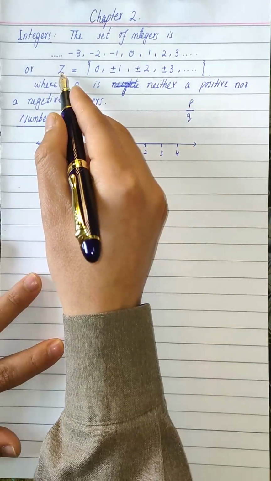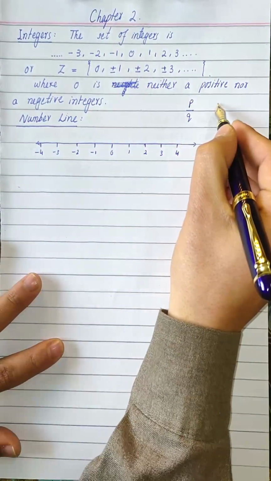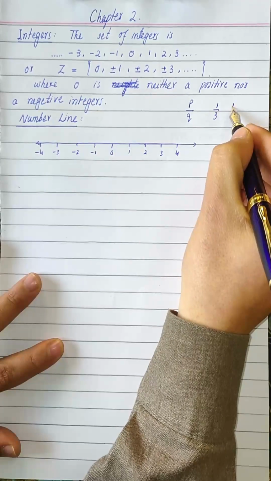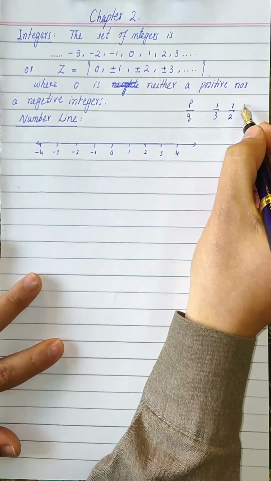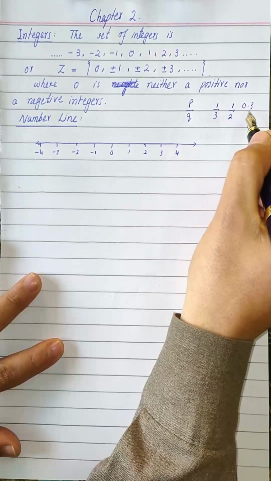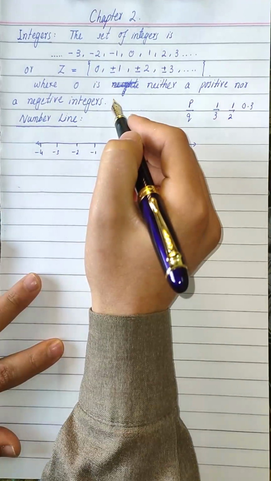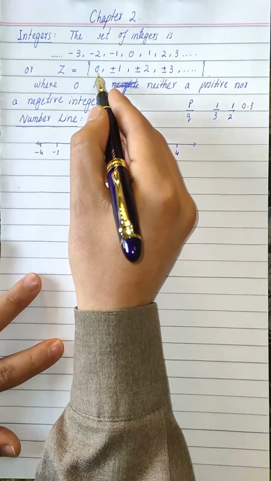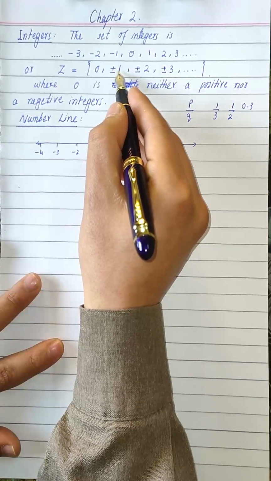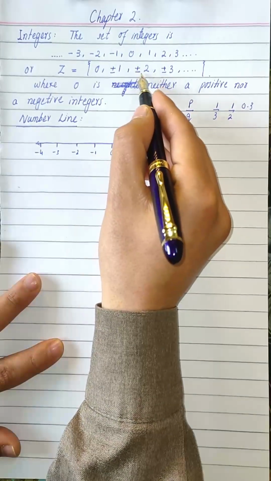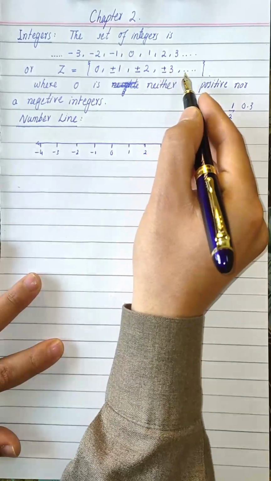That means that in the set of integers there is no 1 by 3, or no 1 by 2, or no 0.3. These are all not present in the set of integers. So it is just 0 and +1 and -1, +2 and -2, +3, -3 and so on.